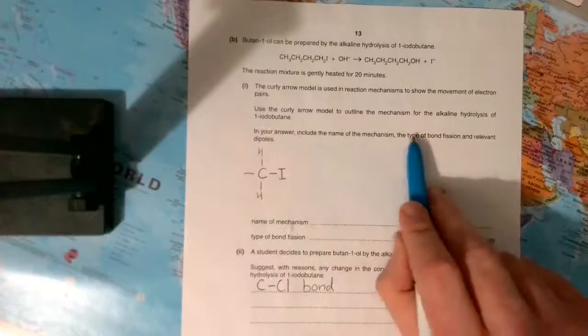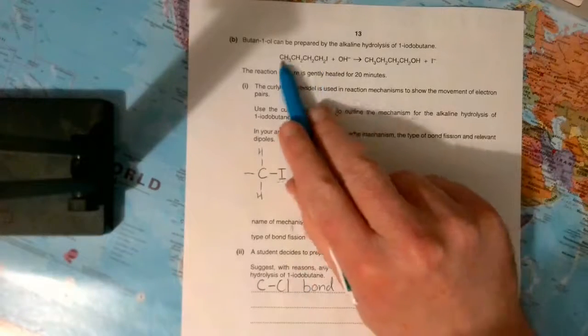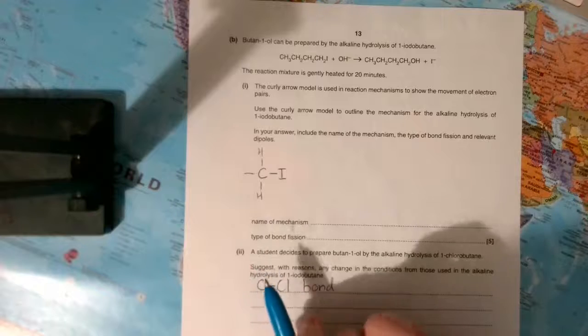You want the name of the mechanism, the type of bond fission, and the relevant dipoles. Up here, again, they've given us a structural formula. We really can't do this mechanism without using the displayed formula.